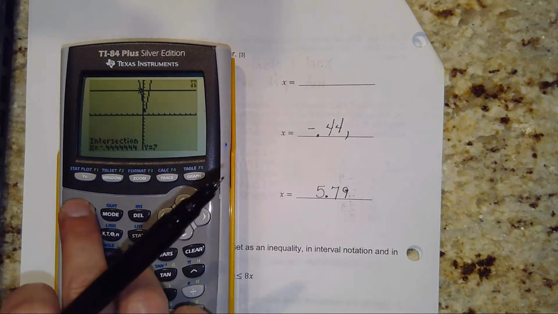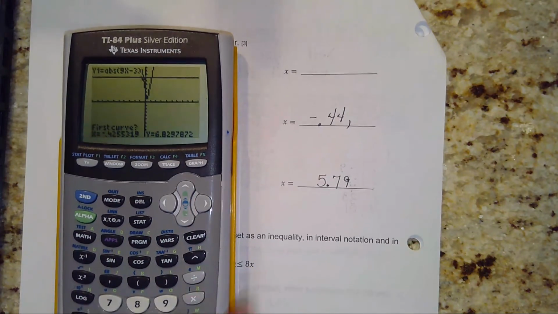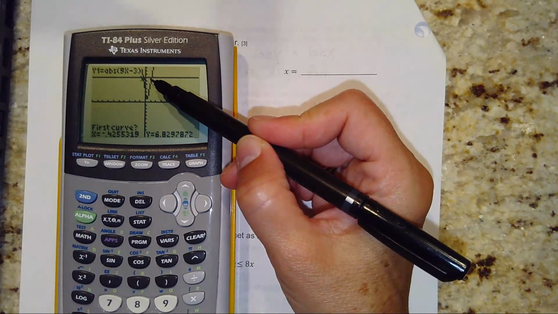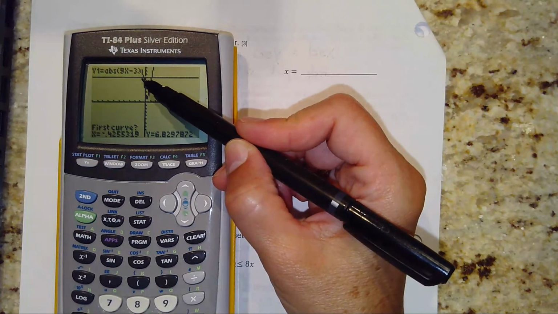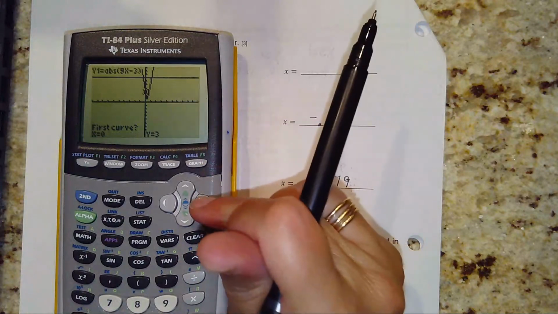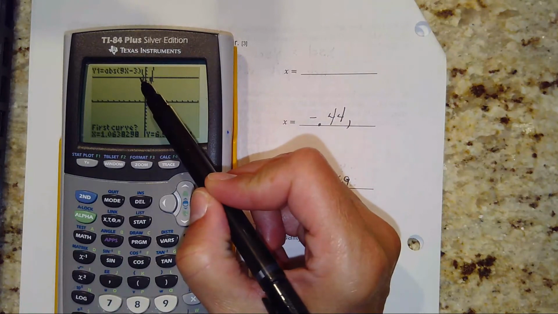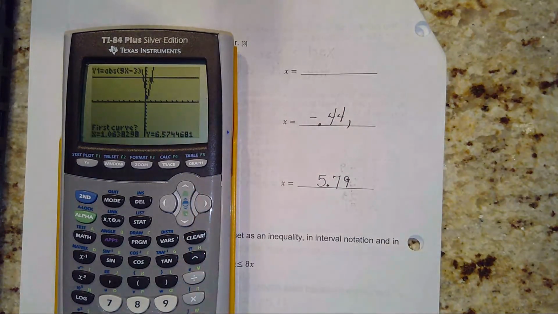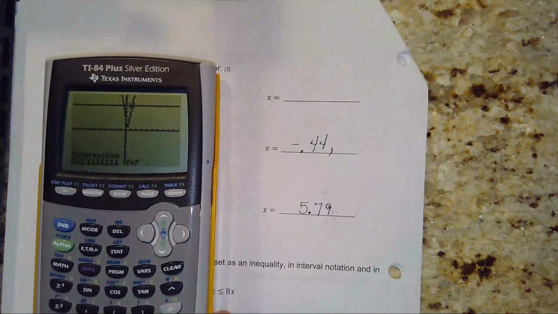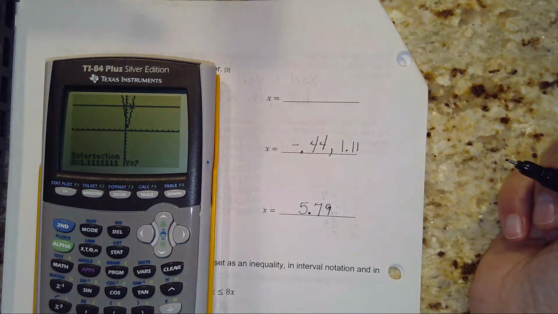So in order to find that one, if in doubt, go to calc, enter 5. We've got to tell the calculator you need to work your way over to this point. So this is too far to the left, so I'm going to hit my right arrow. Do you see that cursor's going down and then to the right? So as soon as it's closer to this one than this one, you go 1, I'm hitting enter, 2, 3, and it will find the other point of intersection, or where those two graphs cross.